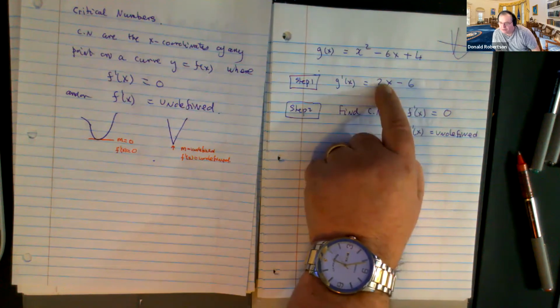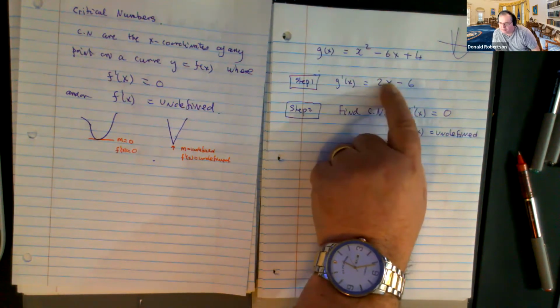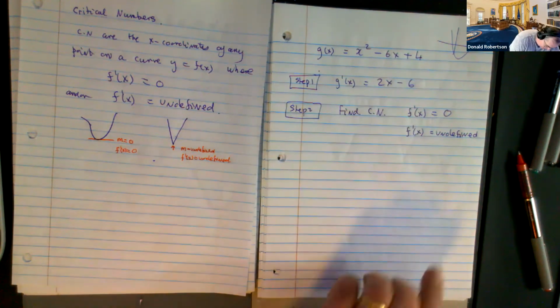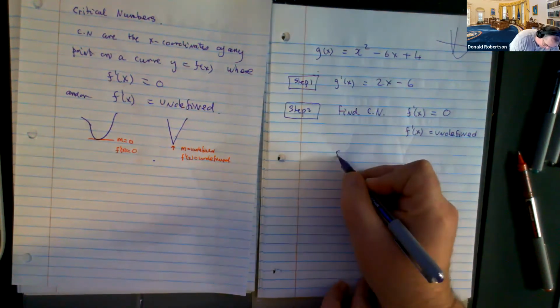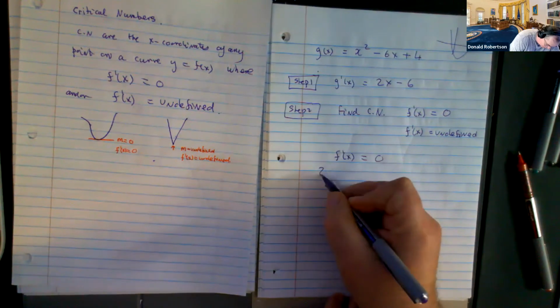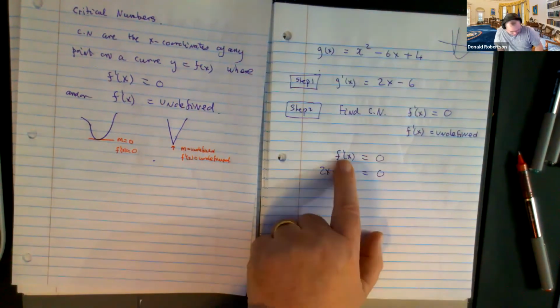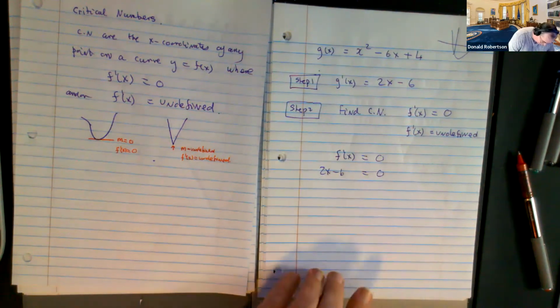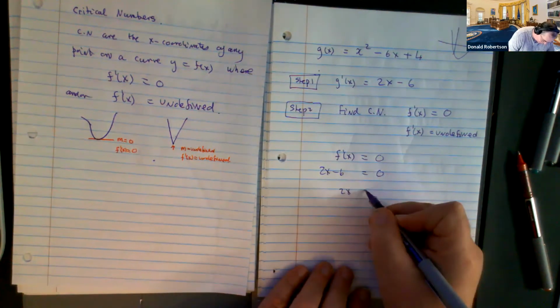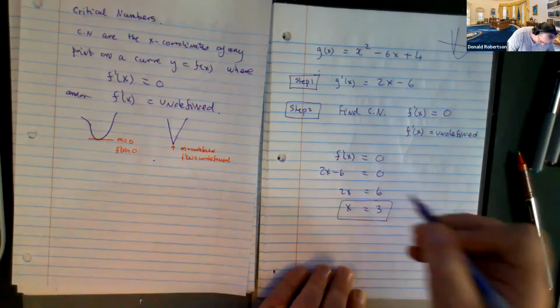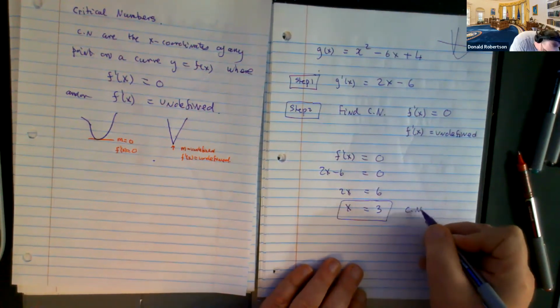Now I should be able to find out when it is equal to 0. There's the derivative. When is it 0? Well, you solve the equation, add 6 to both sides and divide, and there it is. There's my critical number.